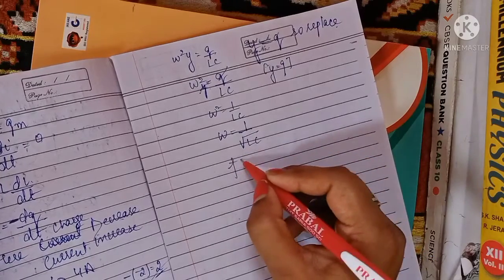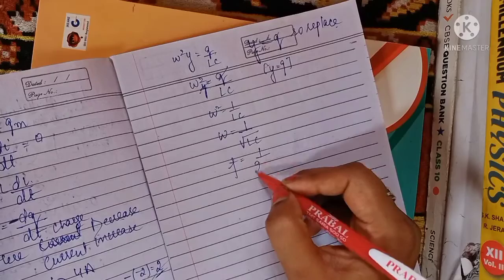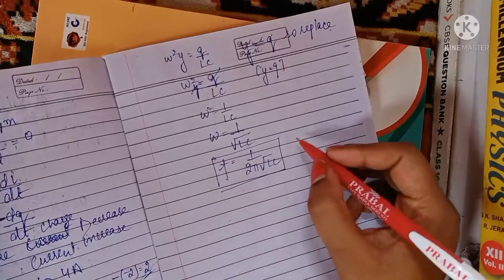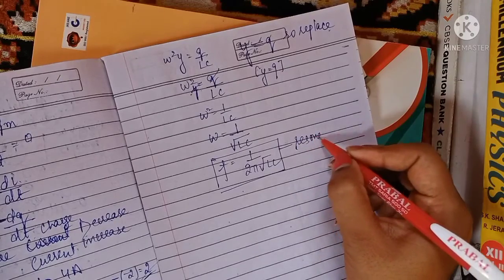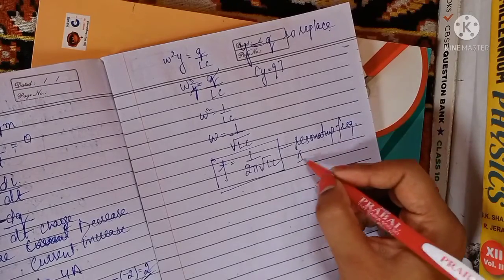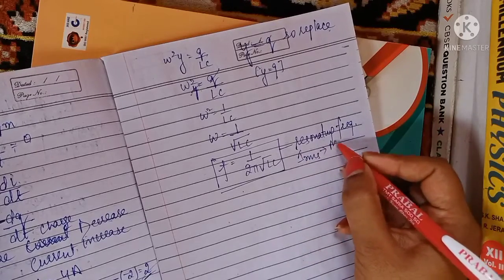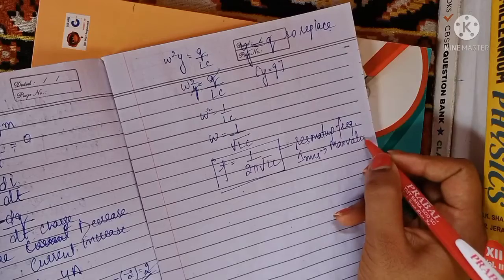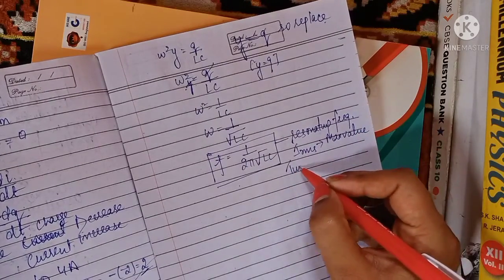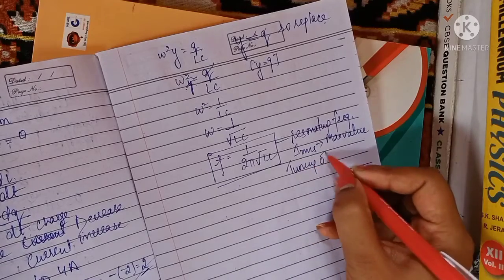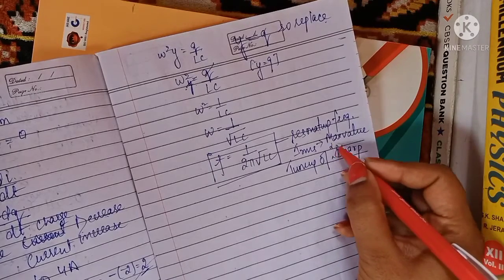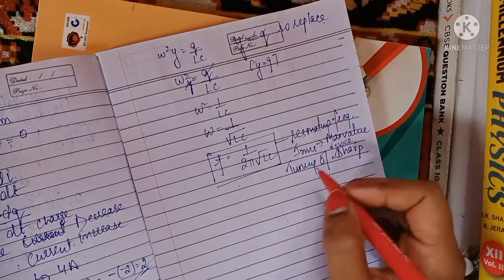So in order to write the frequency, we know that it is 1 upon 2 pi under root of LC. This frequency is called the resonating frequency. At resonance, the root mean square value of the current has its maximum value, and the tuning of the radio or whatever device is going to be sharp.